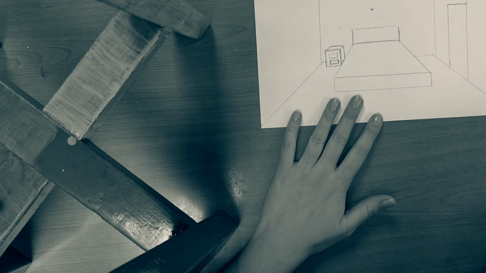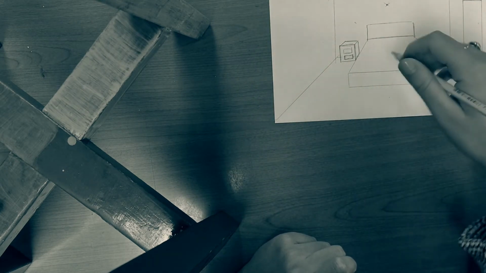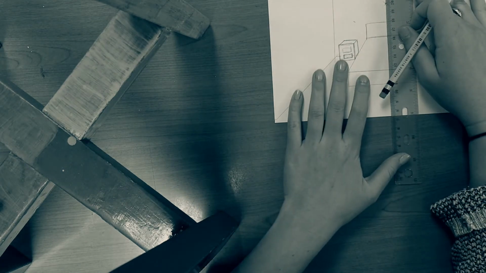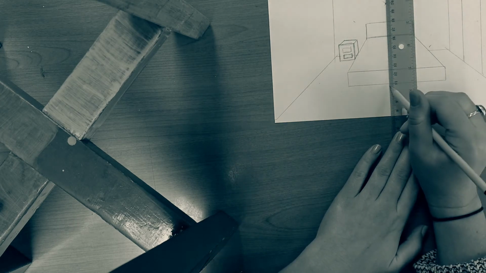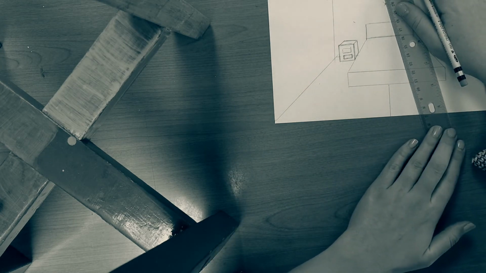Okay, now let's do the floor. If I have tile floor, all of these lines need to line up to my vanishing point, okay? So first one in the middle is going to be straight. But then as I move it, it's going to change.